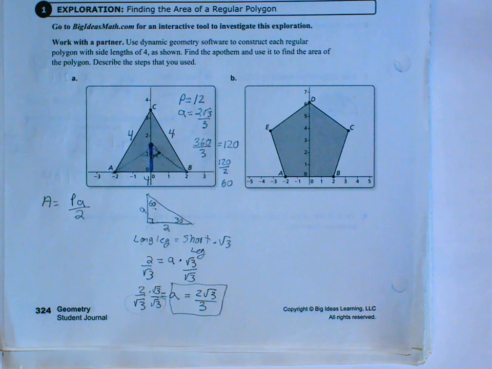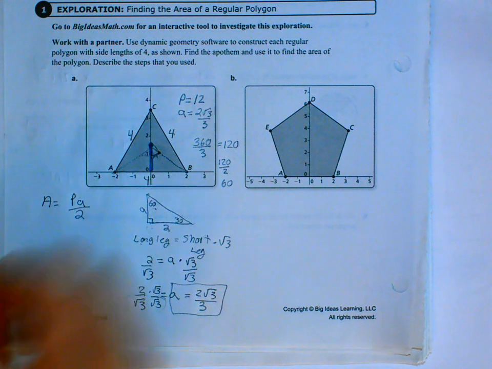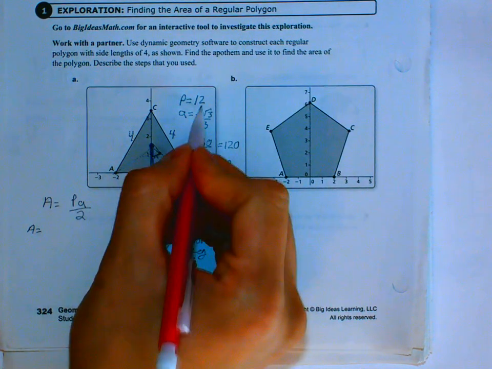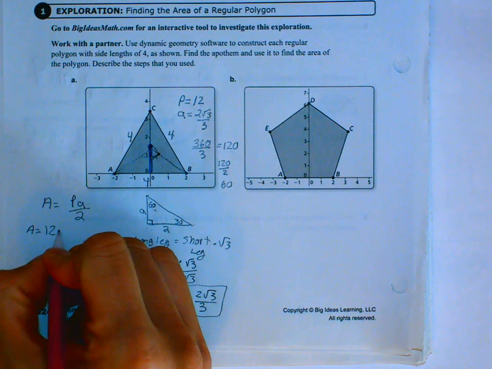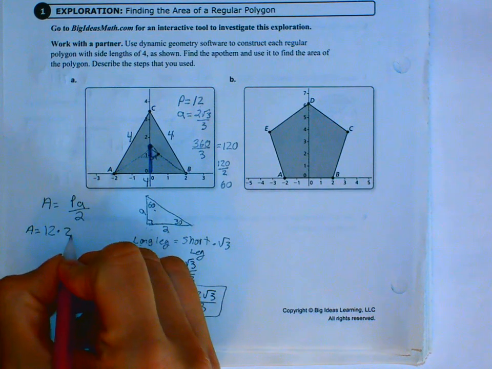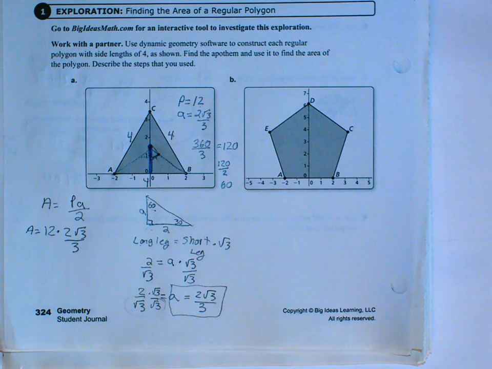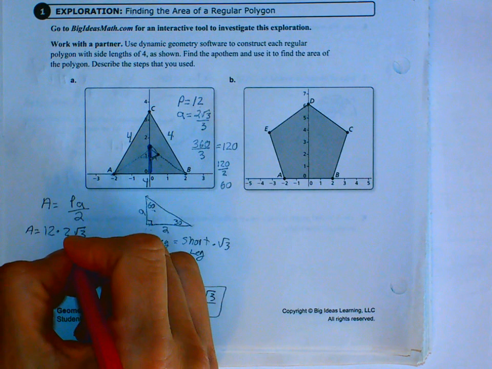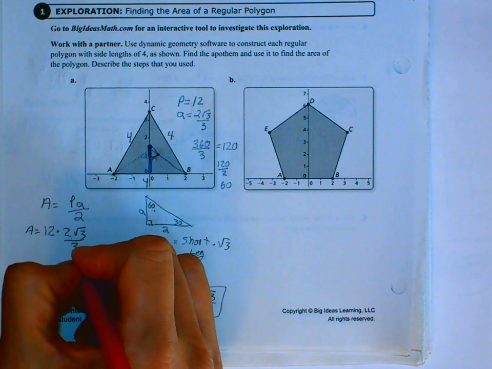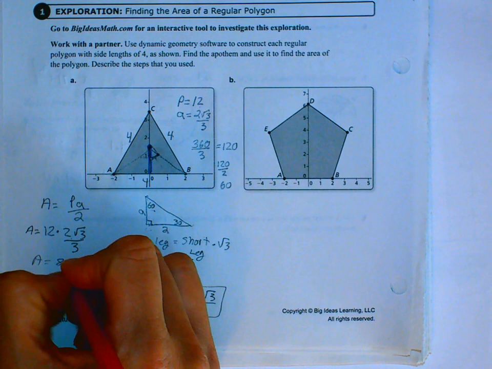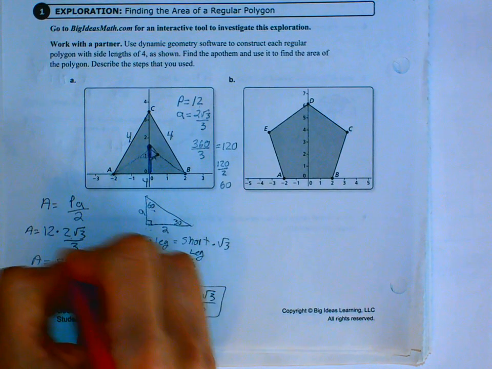Now, I want to know the exact area. And yes, I will be doing an approximation as well. So the area is equal to the perimeter, which is 12, times the apothem, 2 radical 3 over 3. And then I get to simplify it. Now, 12 times 2, that's 24. 24 divided by 3 gives me 8. So my exact answer is 8 radical 3.